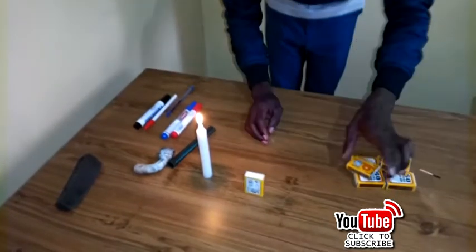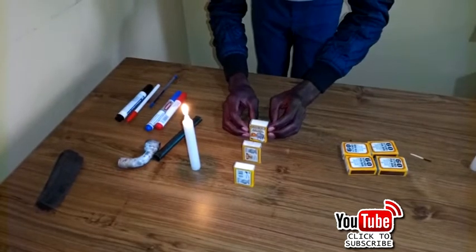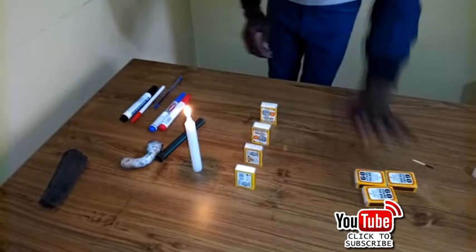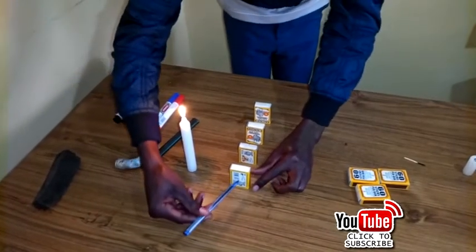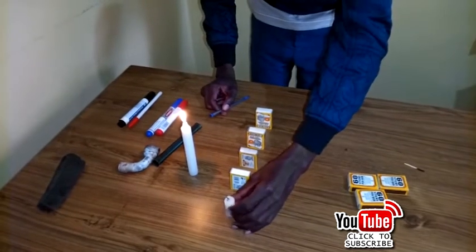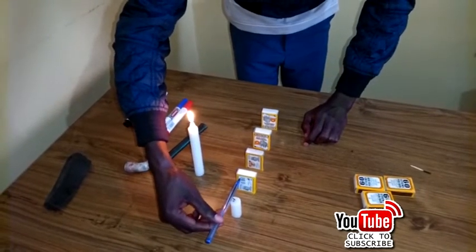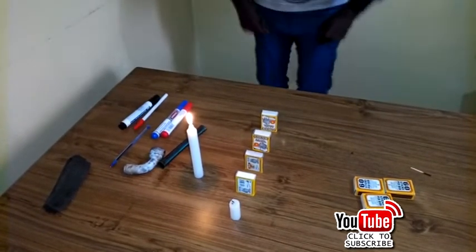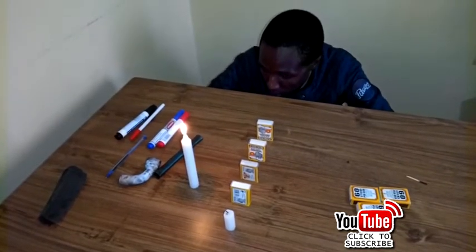Make sure you arrange them in a straight line. You can arrange as many as you want. For me, I'm going to use only 4. Make sure you find a pin and make a hole at the middle, depending on the height of your candle. Put your candle there. Make a hole depending on the height of your candle on every matchbox. Then, from one end, observe the light from the candle through that hole.